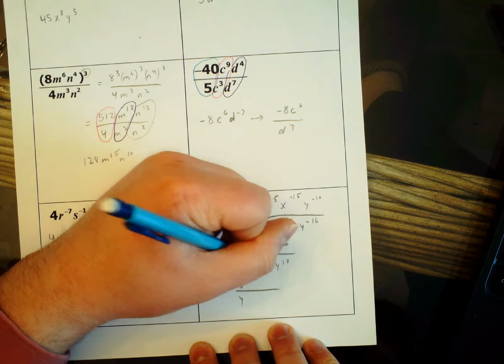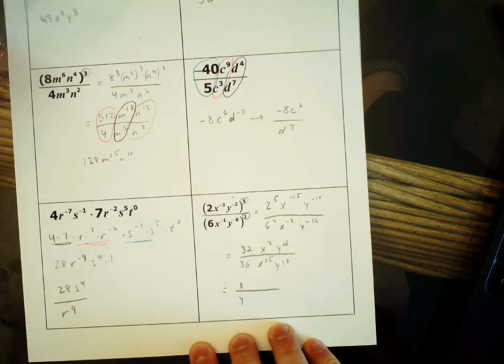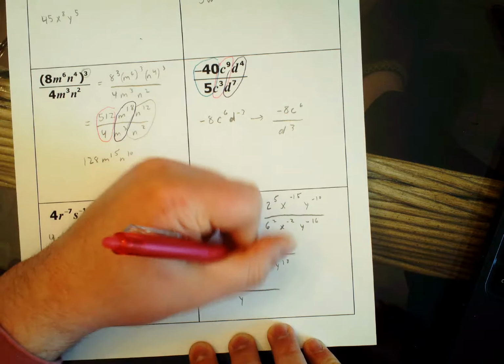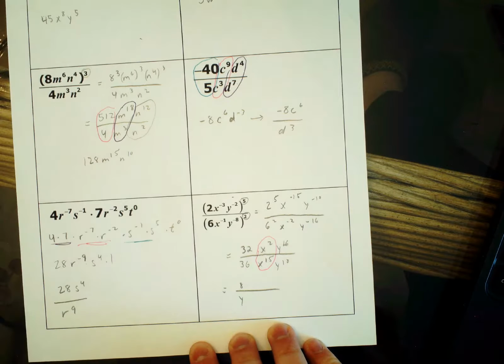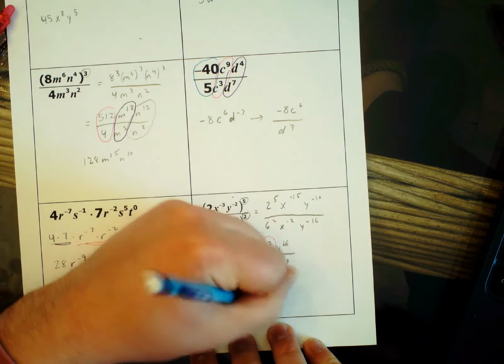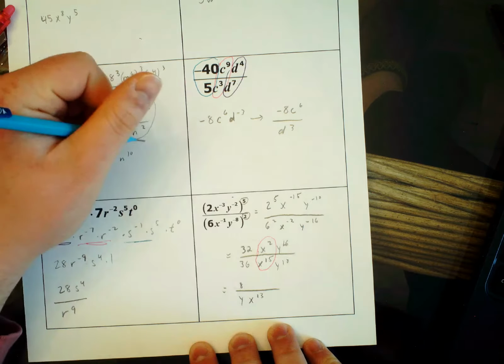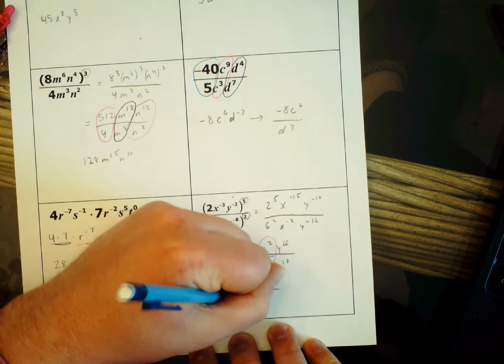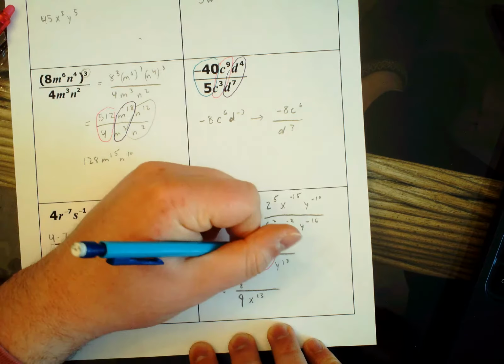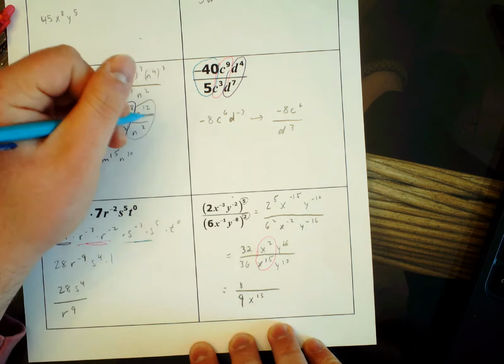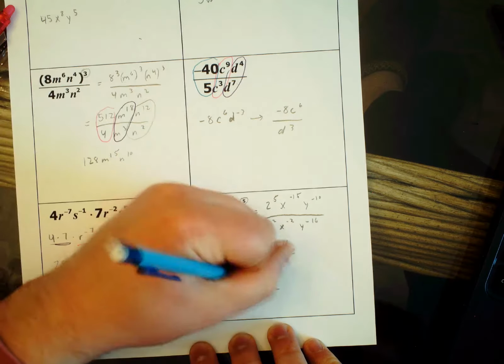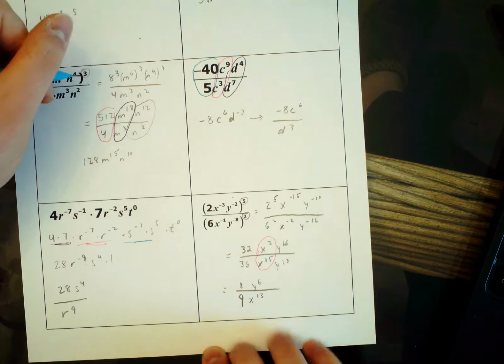X to the 2nd over x to the 15th. It's going to give you x to the negative 13th. So that should go in the denominator. Oh, this should be a 9, not a y. And y to the 16th over y to the 10th should be y to the 6th. And now you're done. That's it.